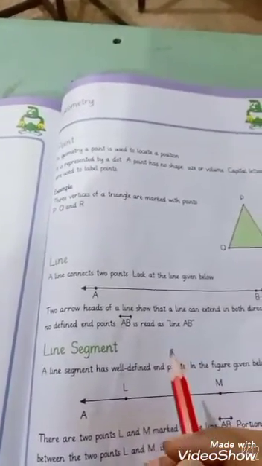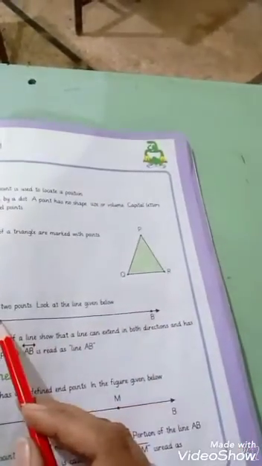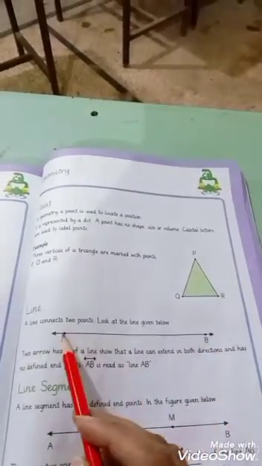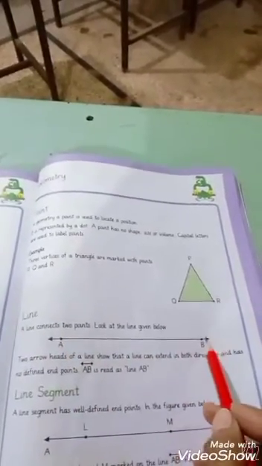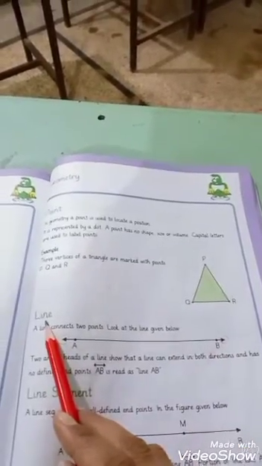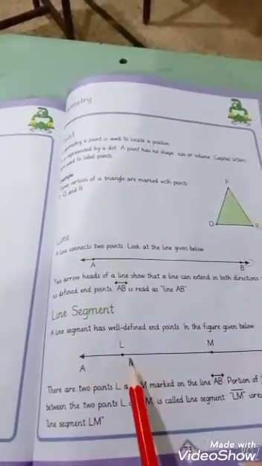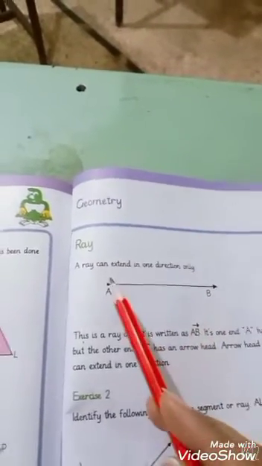So let's start. What is a line? If there are two points, they both are connected, and after these points there should be an arrowhead on both sides. This is called a line. A line doesn't have well-defined points, but a line segment has well-defined points. And a ray has a point on one side and an arrowhead on the other side. This is called a ray.